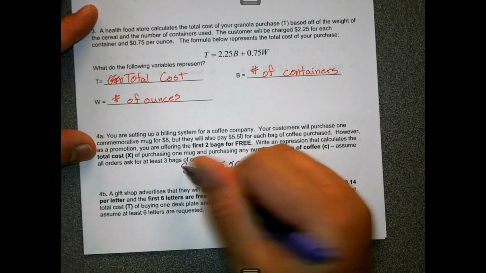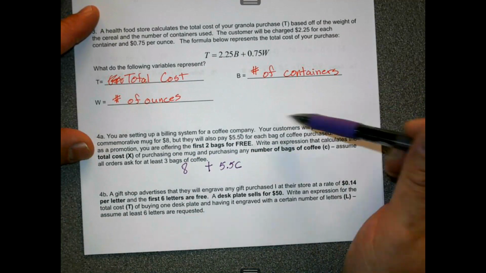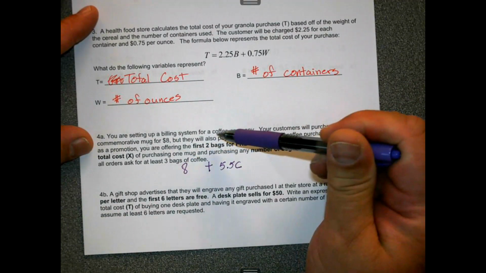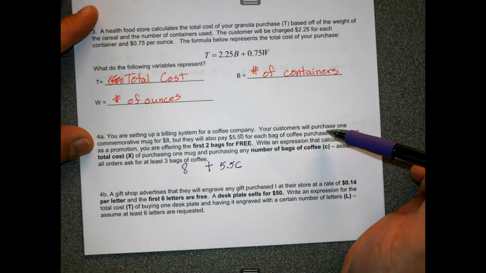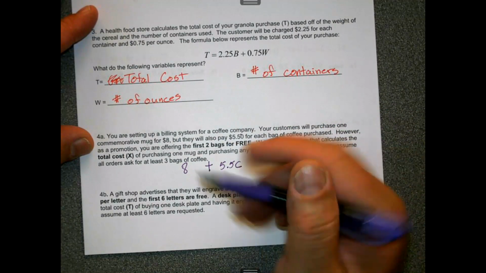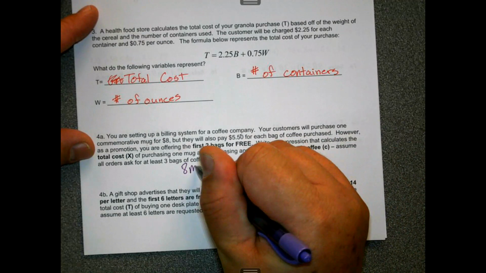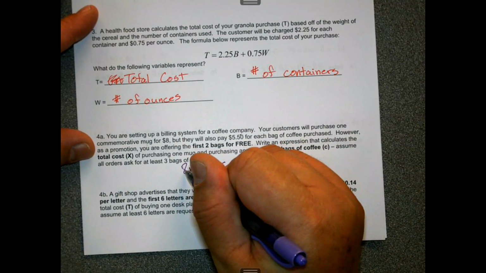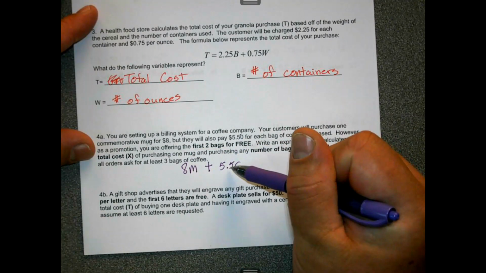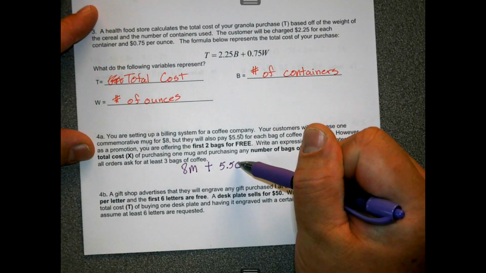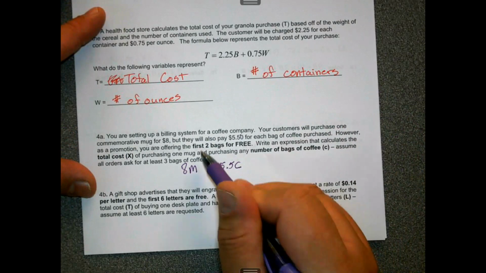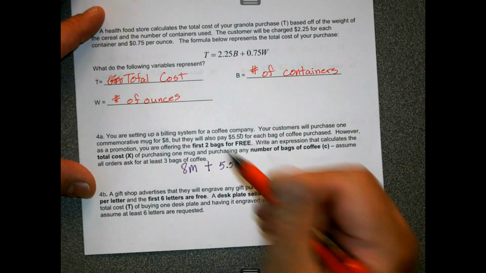Now, let's see, do they want the number of mugs too? Yeah, we might as well put it in there. The number of mugs, $8 a piece. The cost of each bag of coffee is $5.50. But then we got this thing to worry about, right?